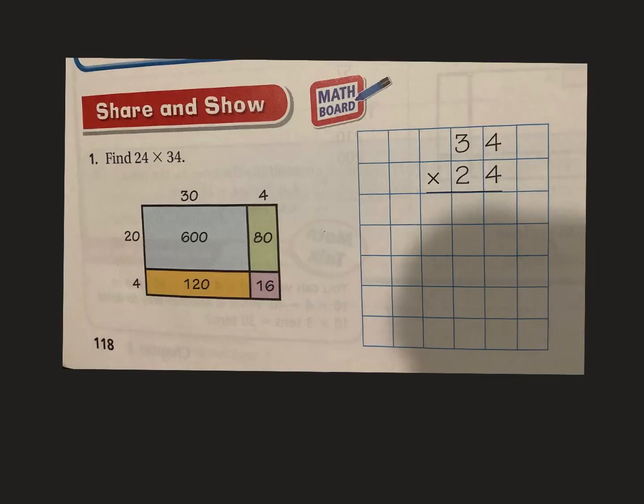All right, let's look at number 1 on our Sharon show. If you feel like you want to pause this one to try it on your own, go ahead. If you're not sure yet, then that's okay. Let it keep playing. They gave us the area model form and then this standard form kind of written out. And so we'll look at it both ways to get your brain used to everything. For 34, they did 30 plus 4, 34. And for 24, they did 20 plus 4, 24.